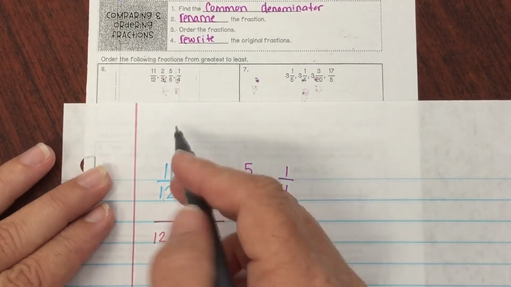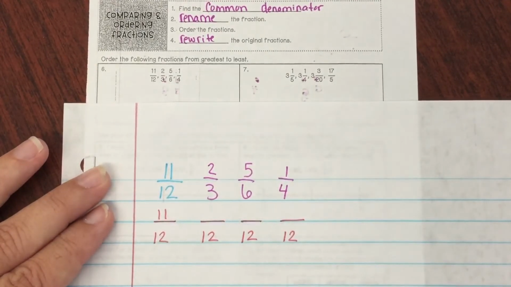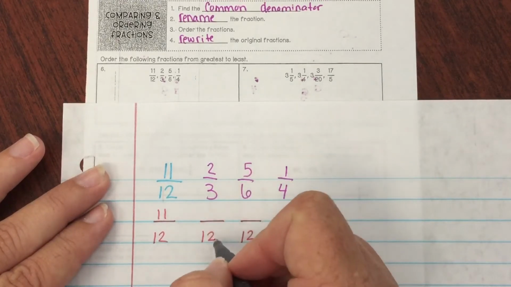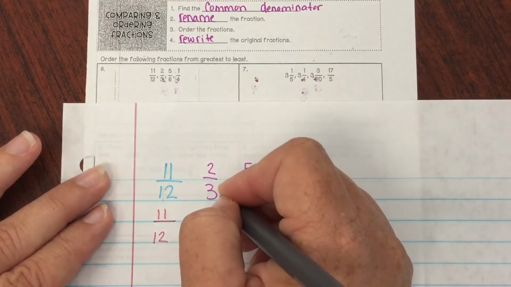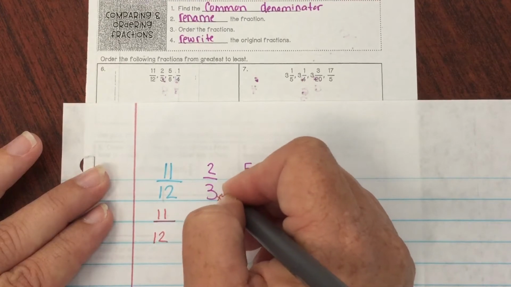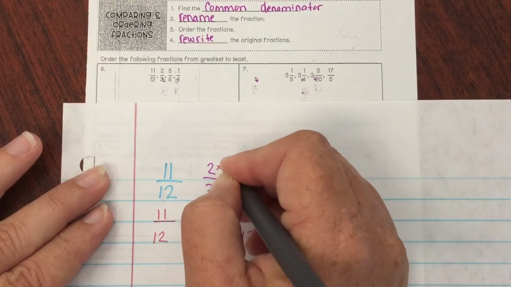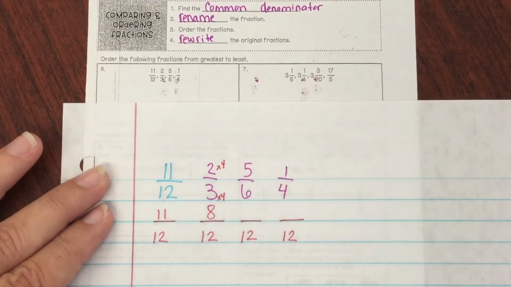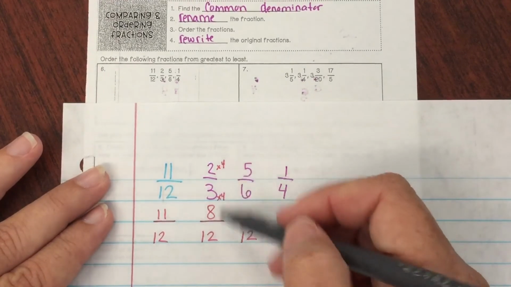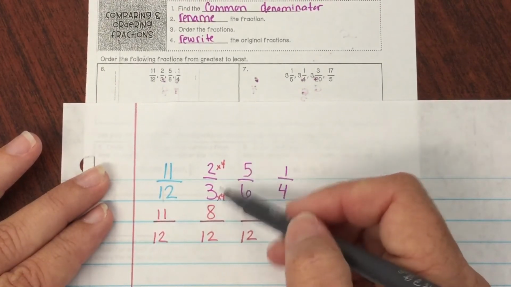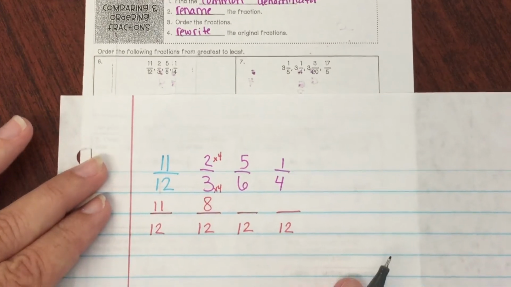Okay, so 11/12 will stay the same. What did I do to 3 to get to 12? By 4. Multiplied by 4. Whatever I do to the bottom, I do to the top, and it becomes 8/12. These two are still equivalent fractions, right? But now I'm just making a denominator of the same.